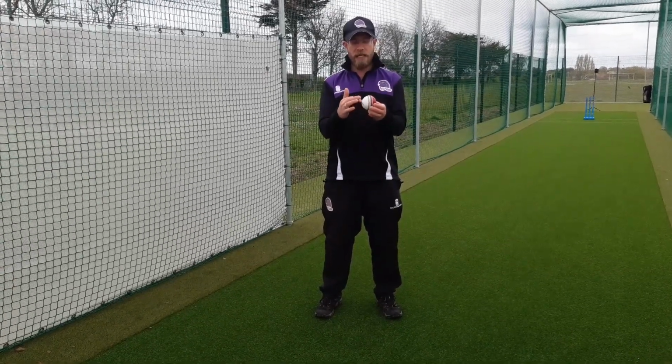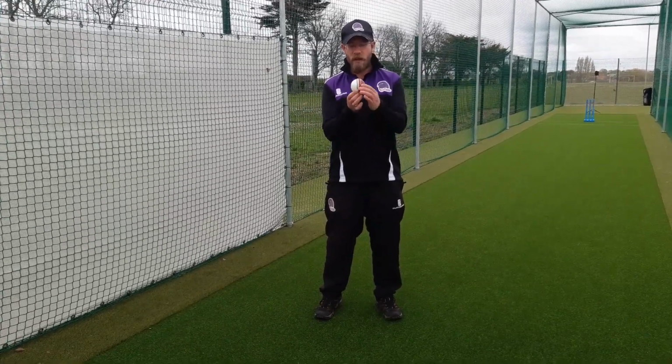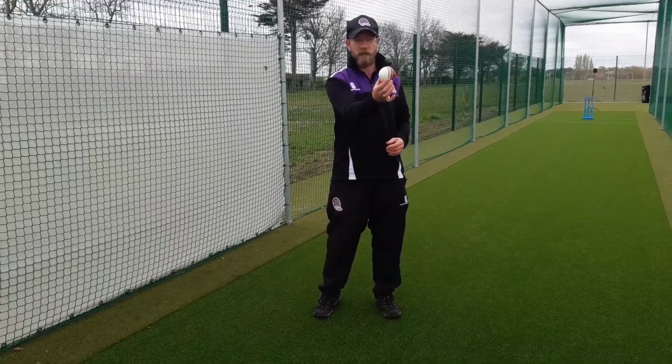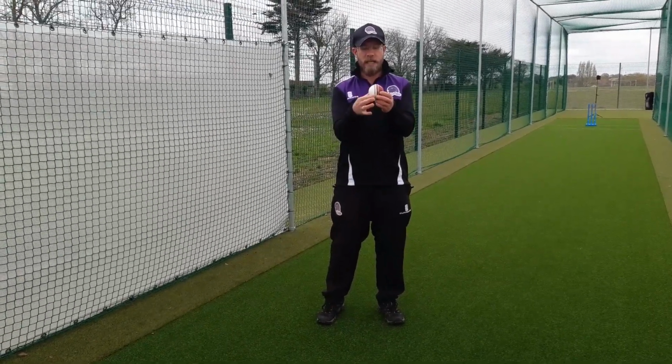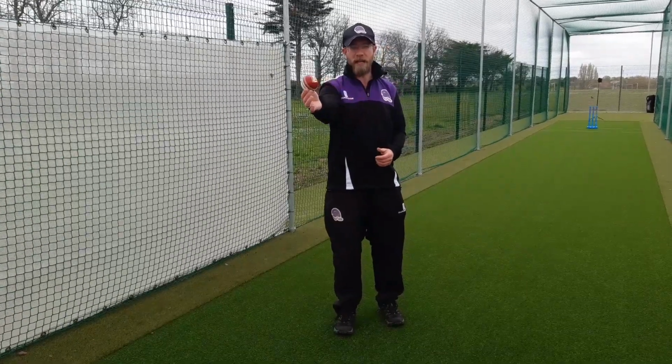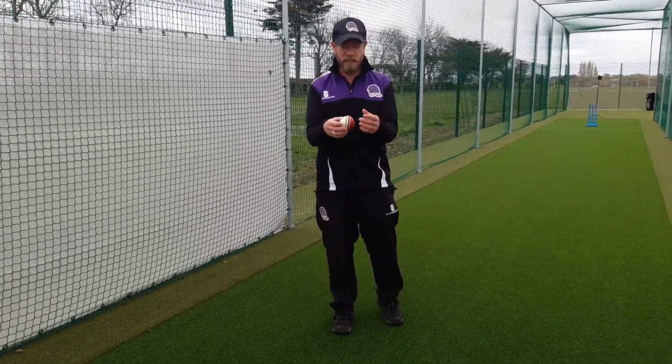What happens then is that the shiny side of the ball is going to get heavier, and then rather than swinging away with the resistance, with the speed of the surface, that side is heavier, it's going to swing back in the opposite direction, and that's what we get with our reverse swing technique.